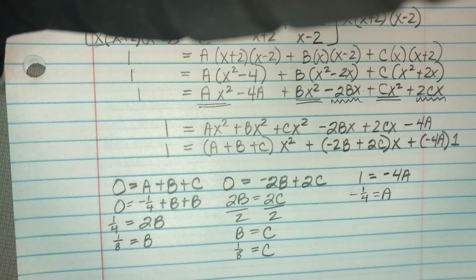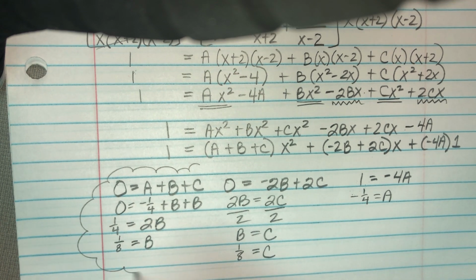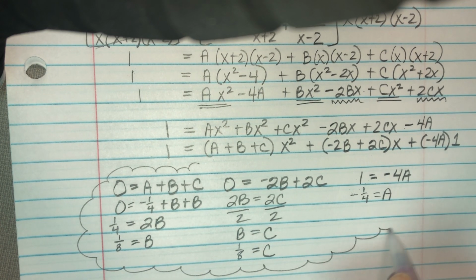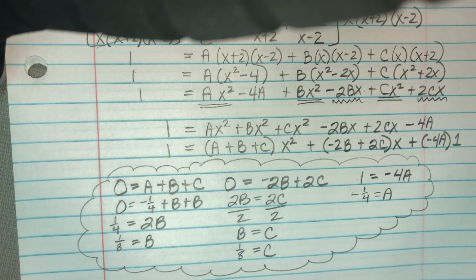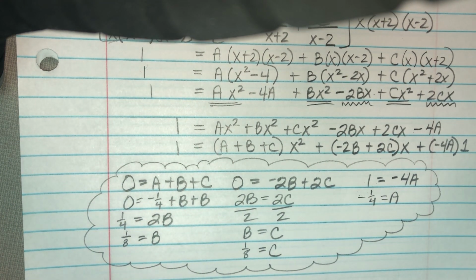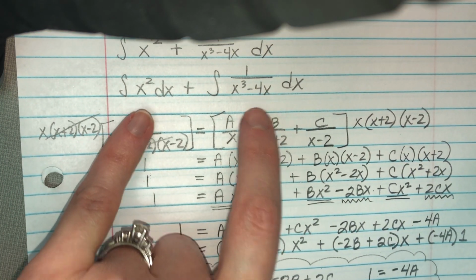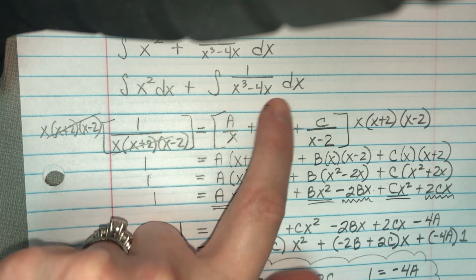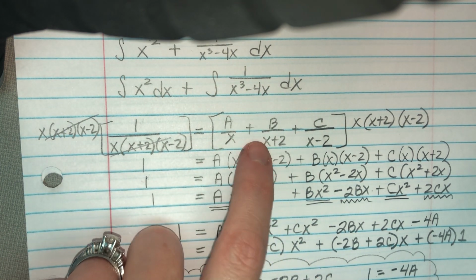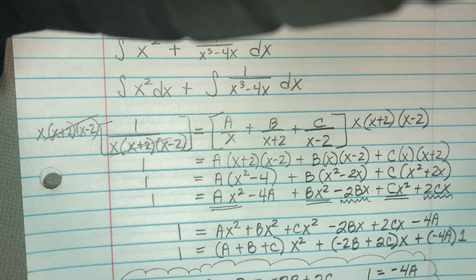All right, so I'm going to put this substitution, solving the system work in a happy little cloud. And I'm going to return to my integration problem. Remember, the original integration problem looked like this. So I'm going to rewrite it now with the second part being set up with the 3 partial fractions, now that I know what A, B, and C are.